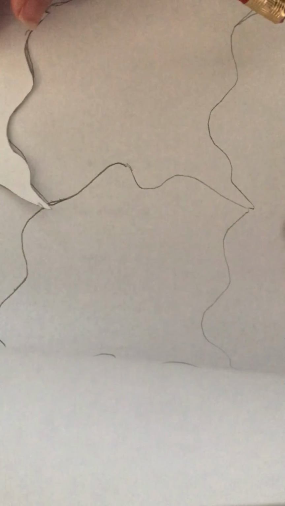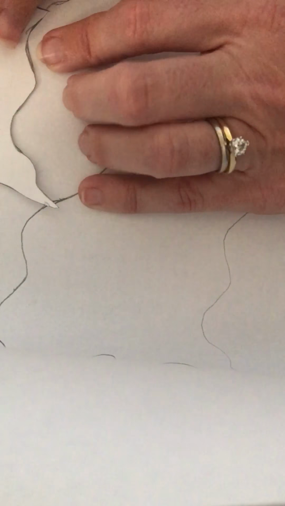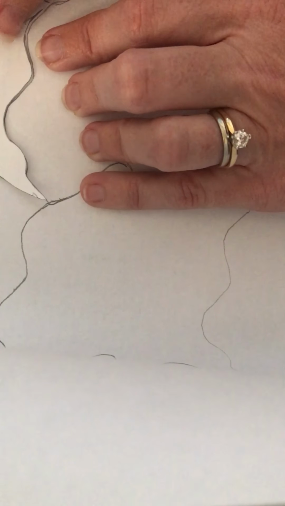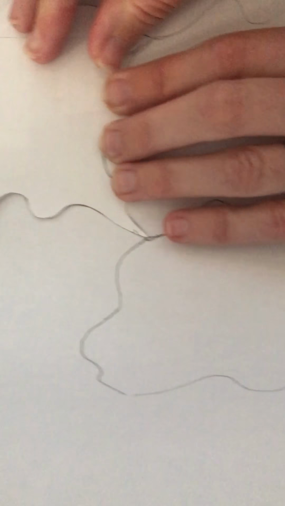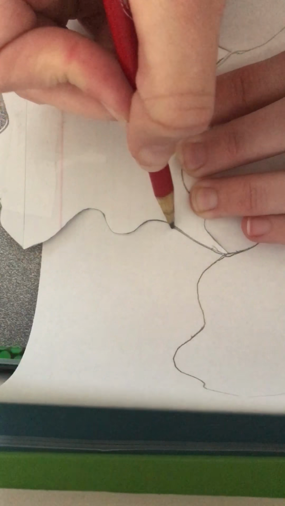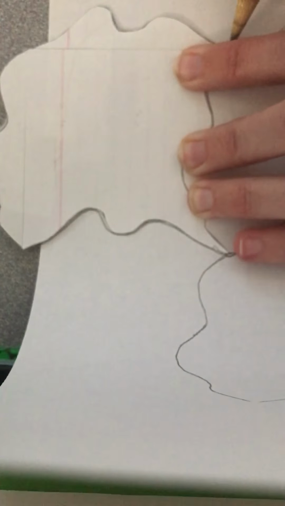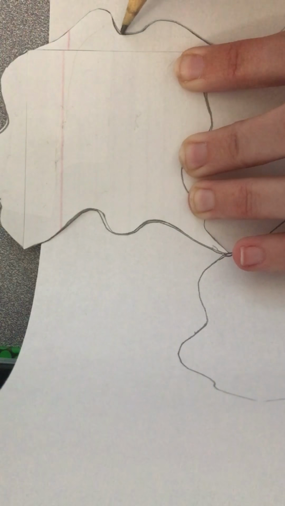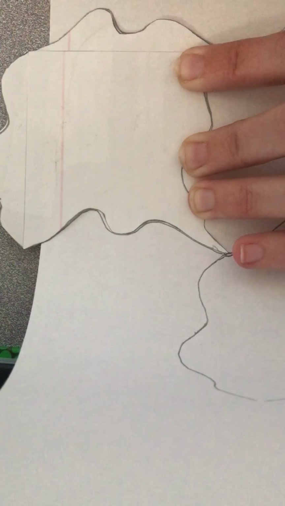There you go, and you can just keep going around and around and all through the page, and then you'll eventually have tessellated the whole shape, and it'll just fit into itself. And it's okay if it goes off the paper, as long as you can still trace it. See how mine's going to come off the paper some? That's okay. You can still just trace part of it, and you'll just have part of the shape, but it still should always fit into itself.